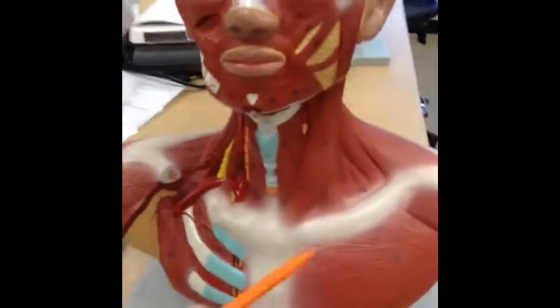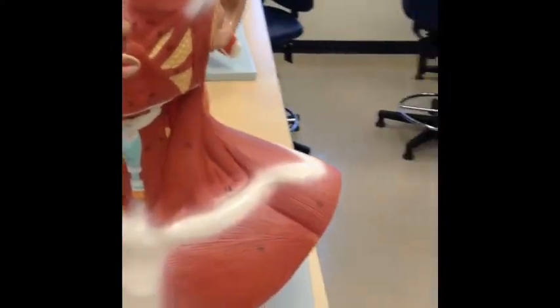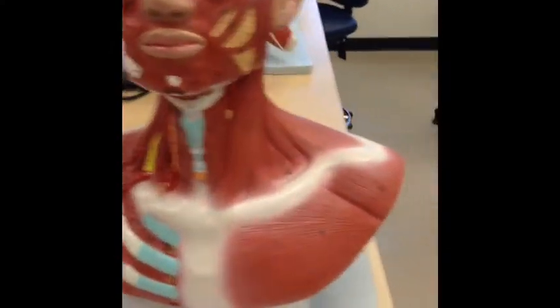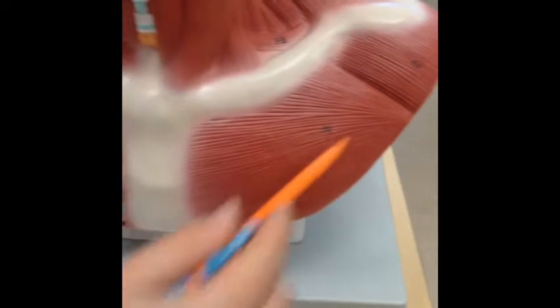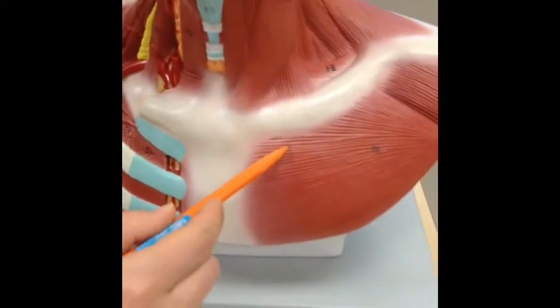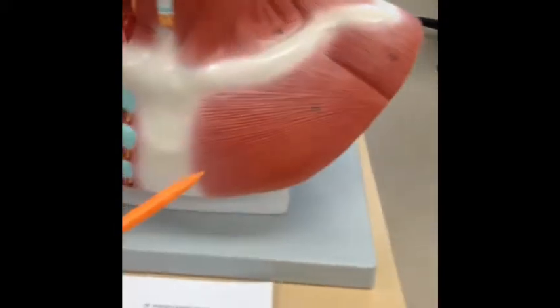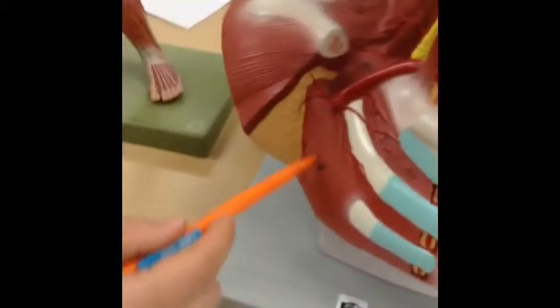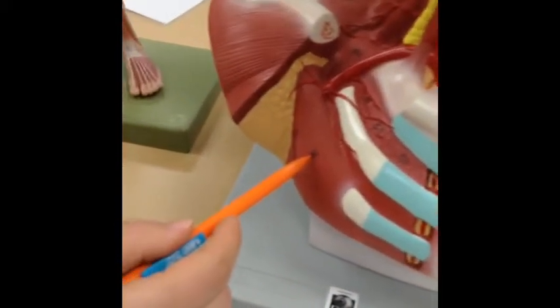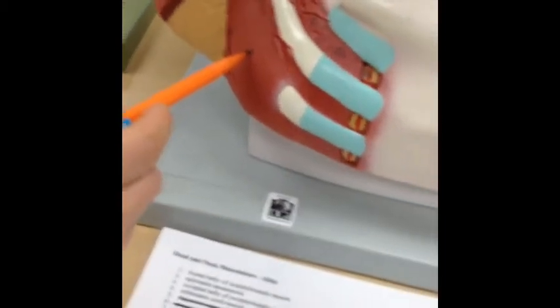The anterior muscles of the thorax, shoulder, and abdomen. We'll start with the deltoid, which is number 47, and that abducts your arm. Pectoralis major is 46, and that adducts and medially rotates your arm. Pectoralis minor is 48, and that draws your scapula forward and inferiorly.